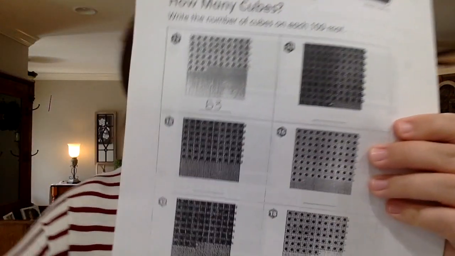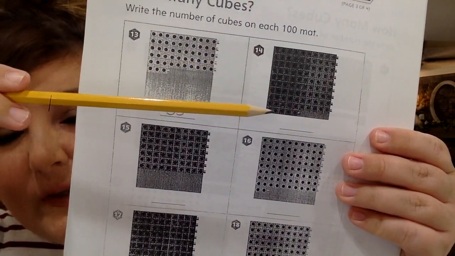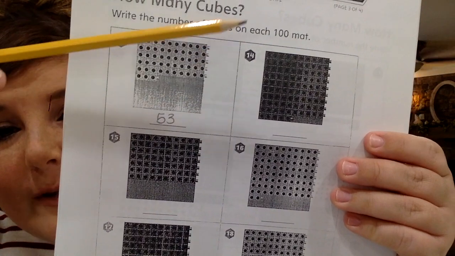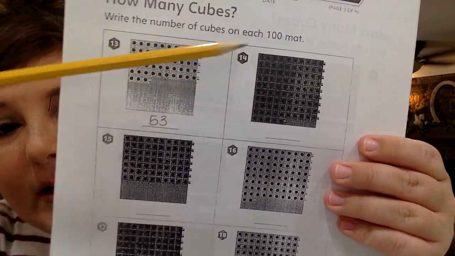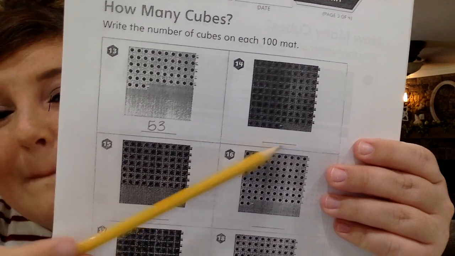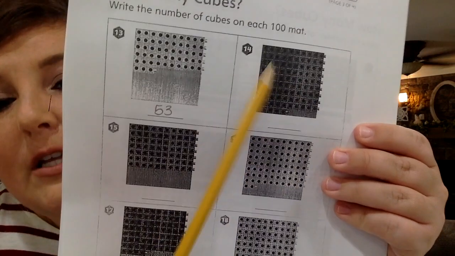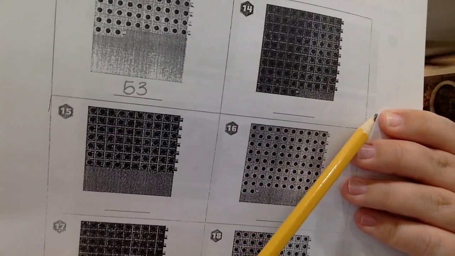If you look at the next one on 14, that one is almost all the way filled up. And we know if it's all the way filled up, it's going to have 100. So on this one, you could actually just count how many are missing instead of going through and counting all of them. So let's do that. I'm going to try to get close so you can see.